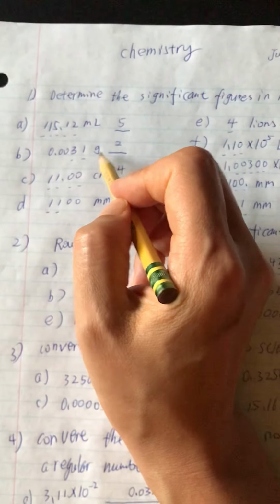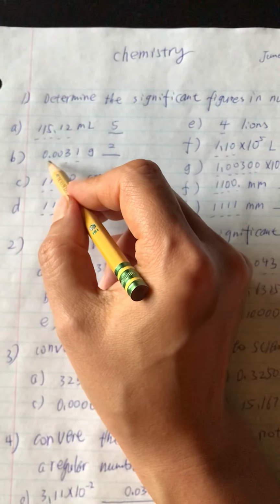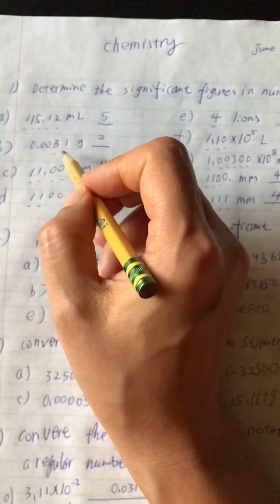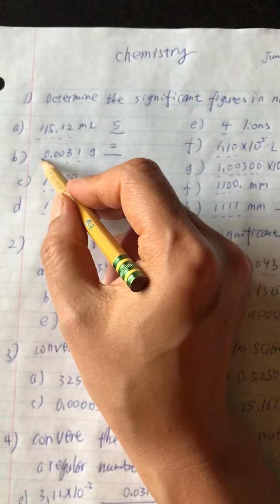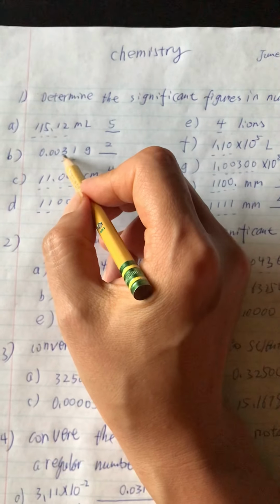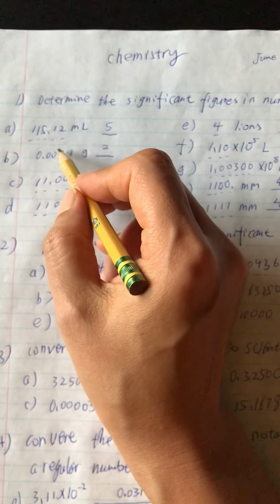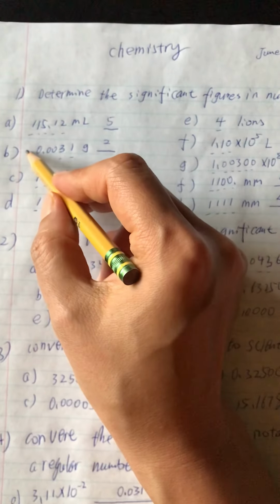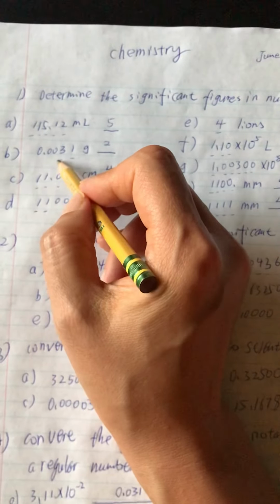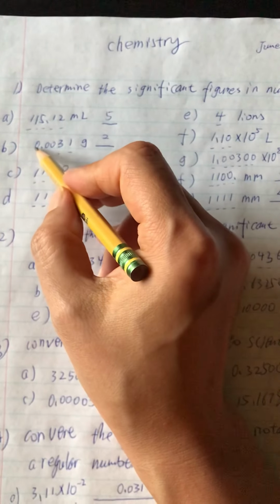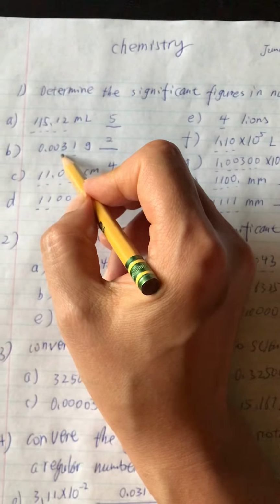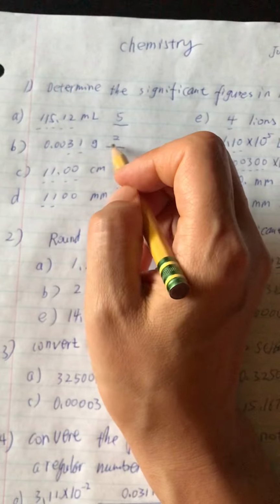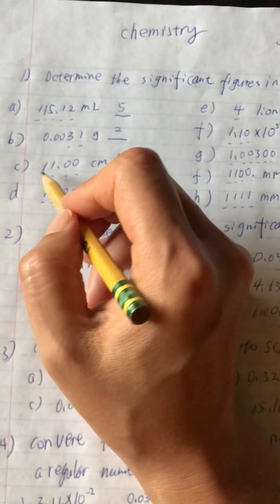So let's see the second number: 0.0031 gram. How many significant figures? Let's see. We don't count the zeros in front of the numbers. We don't count the zeros ahead of the numbers. So you start from 3, 1. How many numbers? 2.